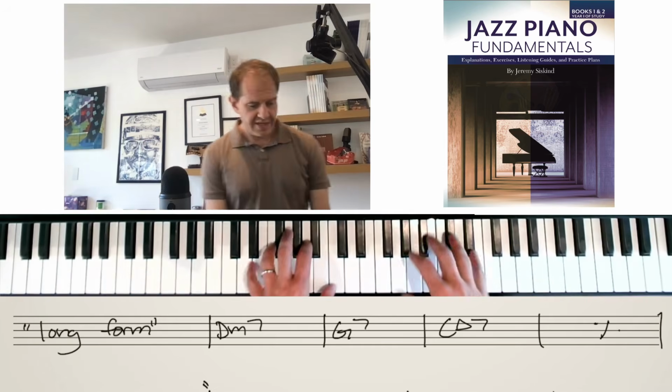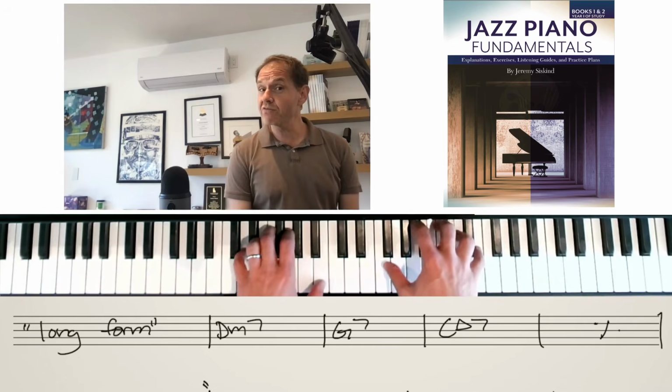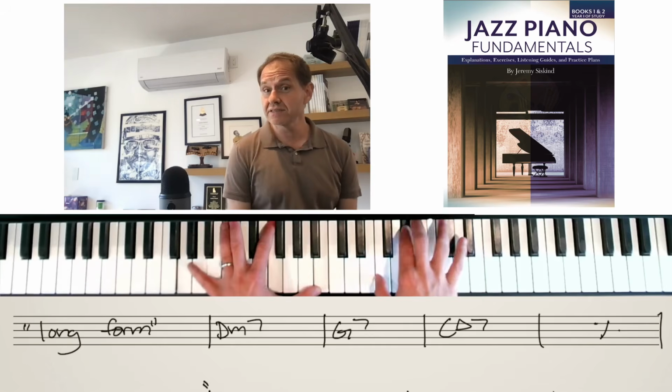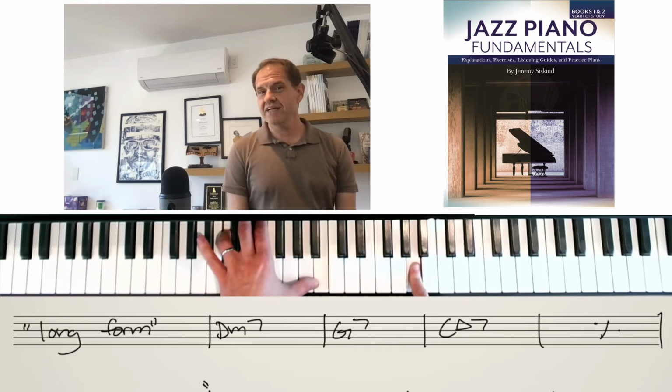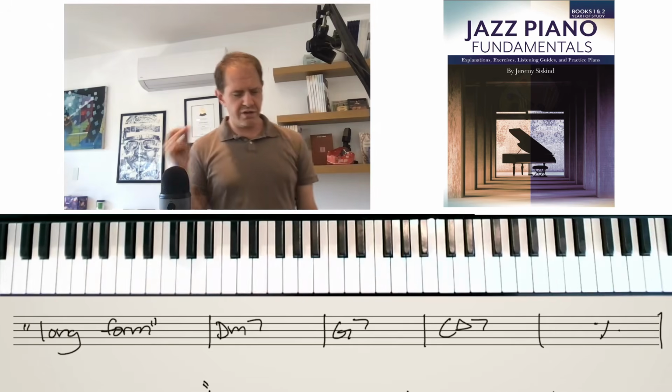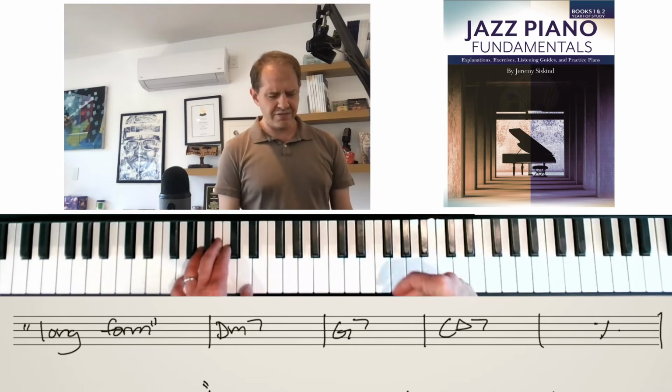So for instance, if I take this nice short form 2-5-1 lick, and I try to make it for long form 2-5-1, it would literally be 1, 2, 3, 4.